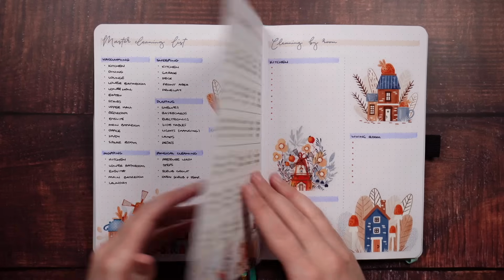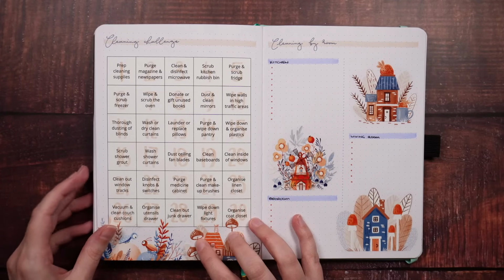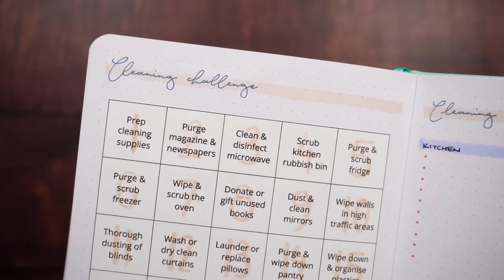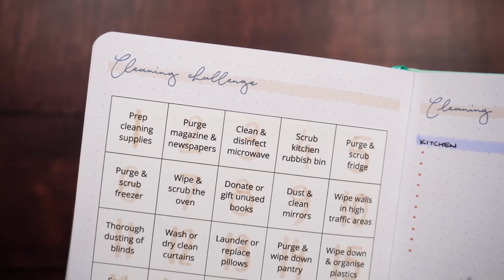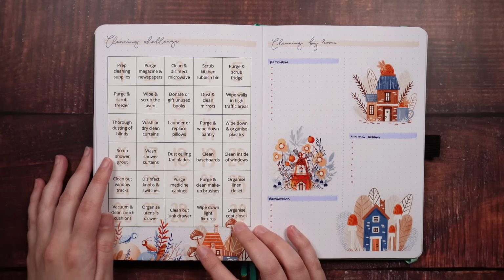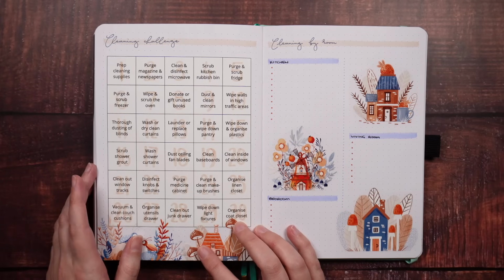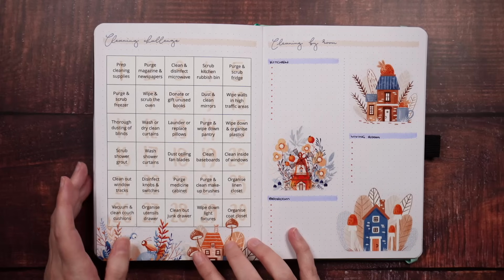Flipping on over though, our next idea is a cleaning challenge. This is a fun way to kind of gamify your cleaning, and in particular, I would populate this with tasks that you don't necessarily do on a regular basis. So not necessarily the things that you would do every day or possibly even every week, but more so those things that you do every so often, kind of infrequently.